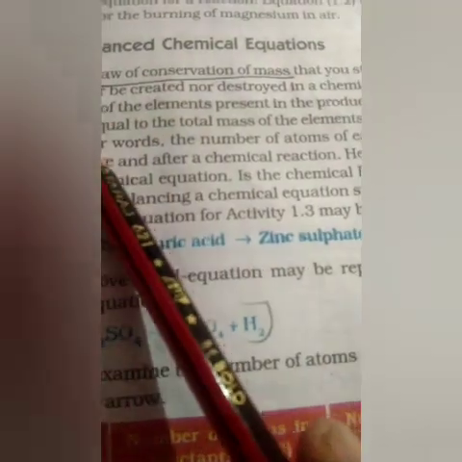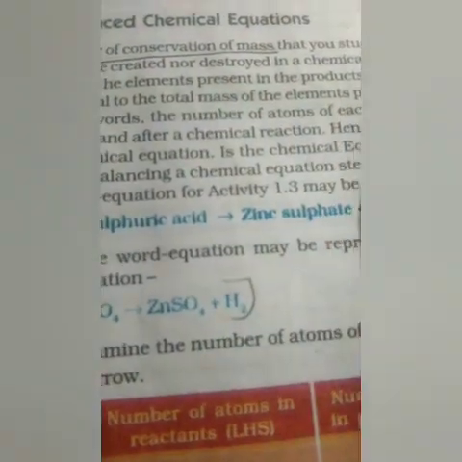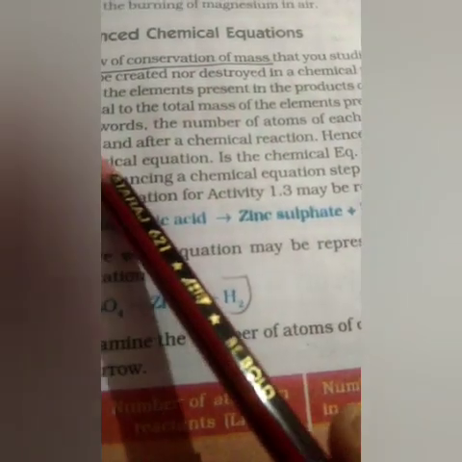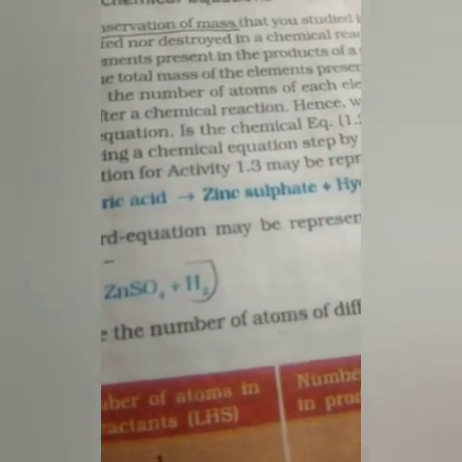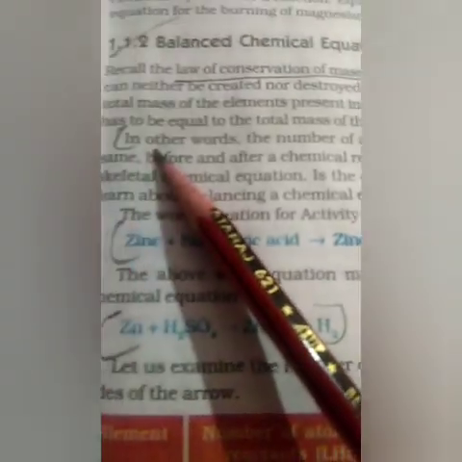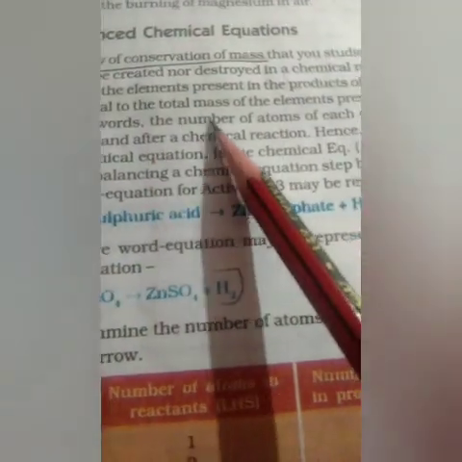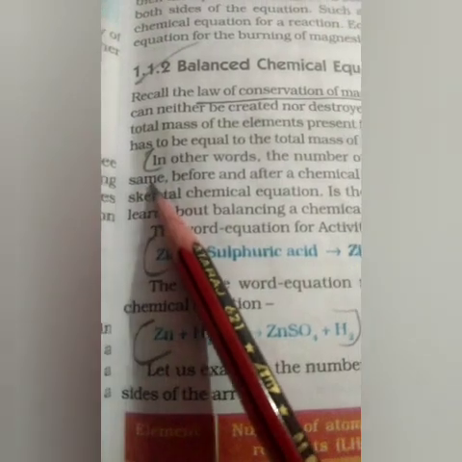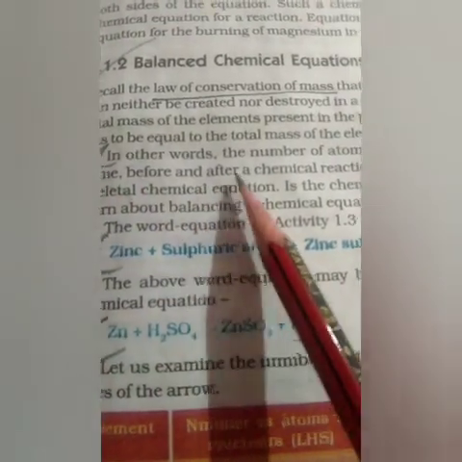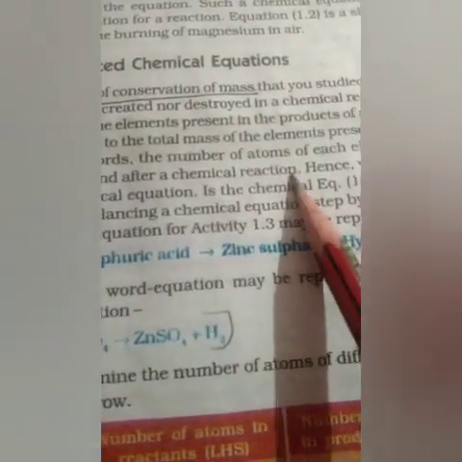That is, the total mass of the elements present in the products of a chemical reaction has to be equal to the total mass of the elements present in the reactants. In other words, the number of atoms of each element remains the same before and after a chemical reaction.